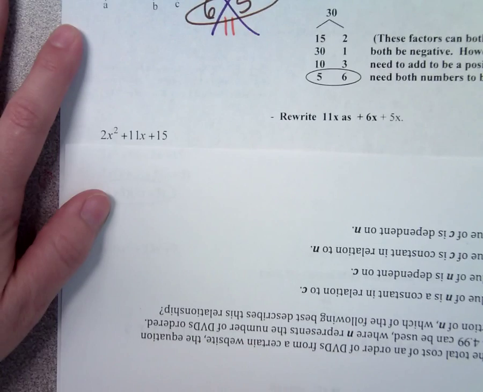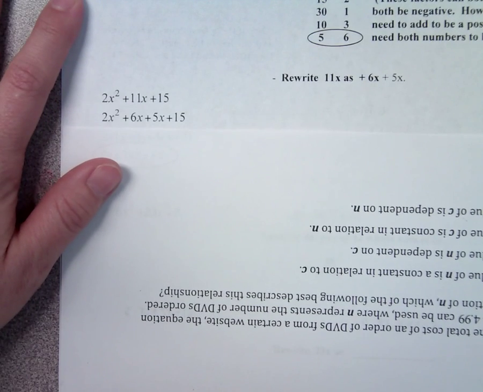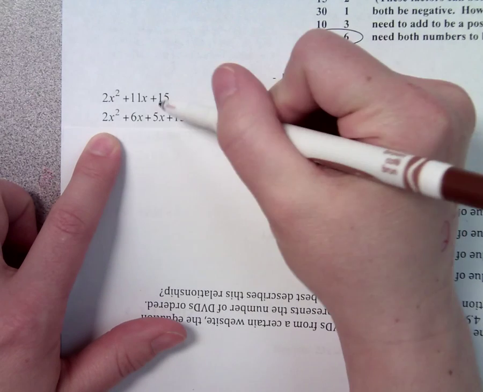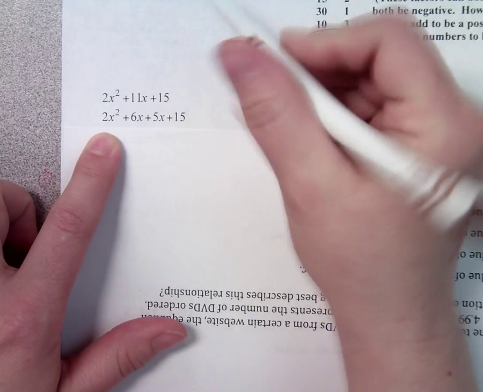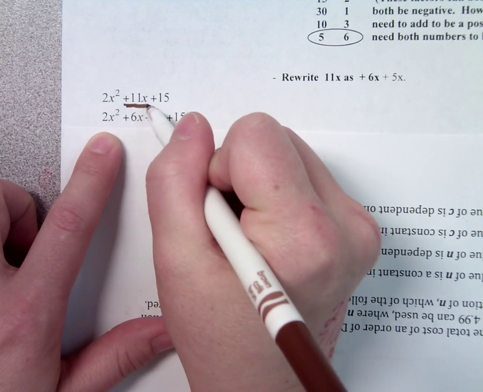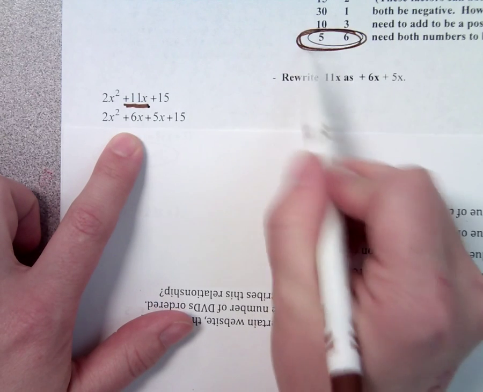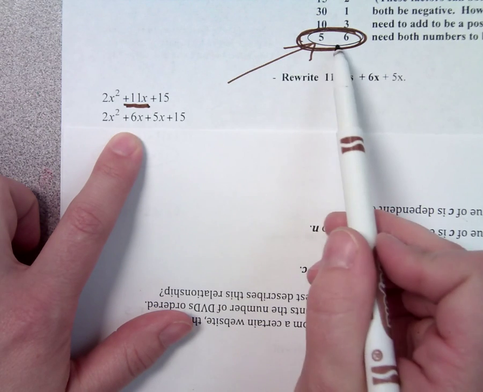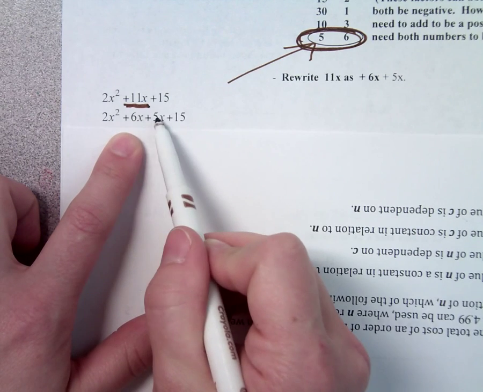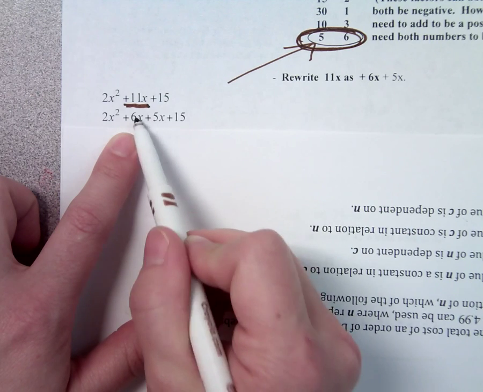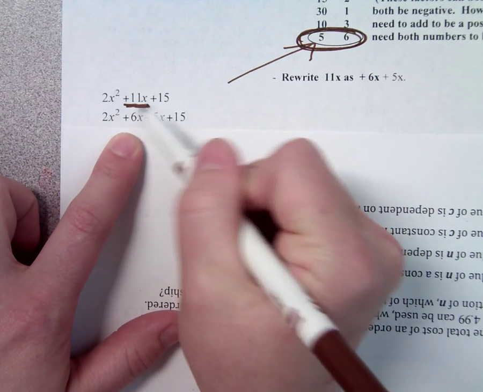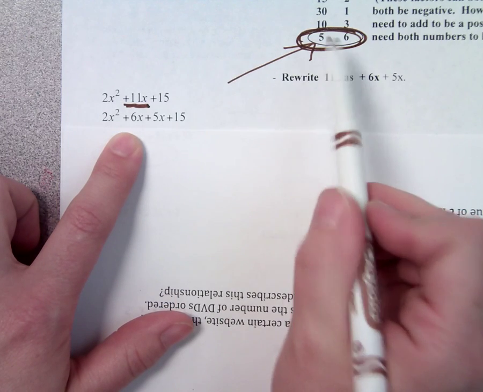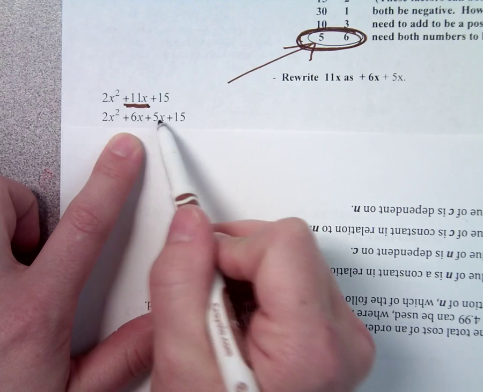So this was the problem. And then the way we do this is I recopy the first guy. I recopy the guy in the back. But instead of using the 11x, I use those 2 numbers that we came up with. So you know how we said 6 and 5 were the numbers? So I could either put 5x plus 6x or 6x plus 5x. These could be turned around. It doesn't matter. So we're replacing this middle term here with the 2 numbers that we found. We just have to put x's behind both of them.